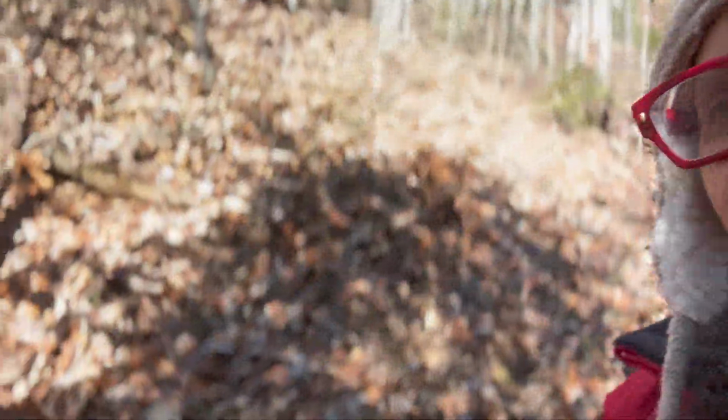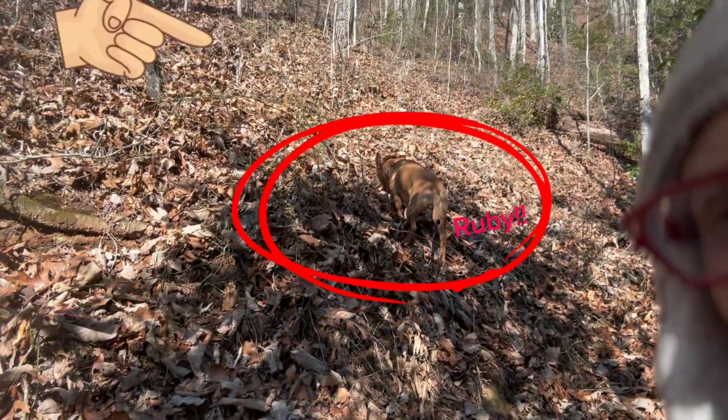Now, let's find Ruby. Hey, Ruby, where are you? She's climbing up a hill.